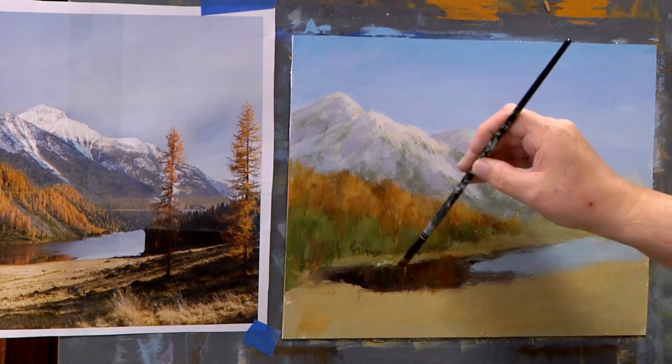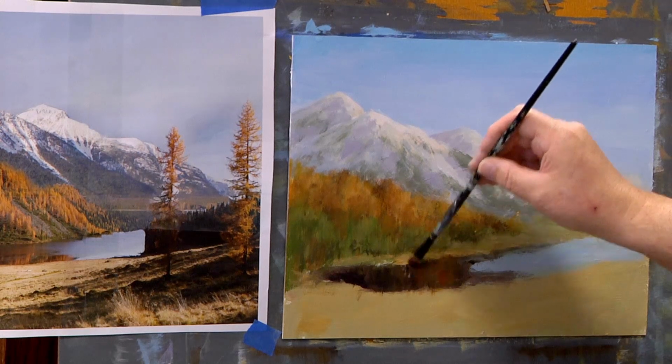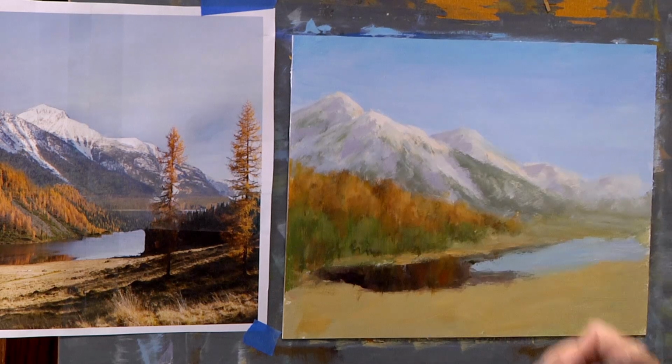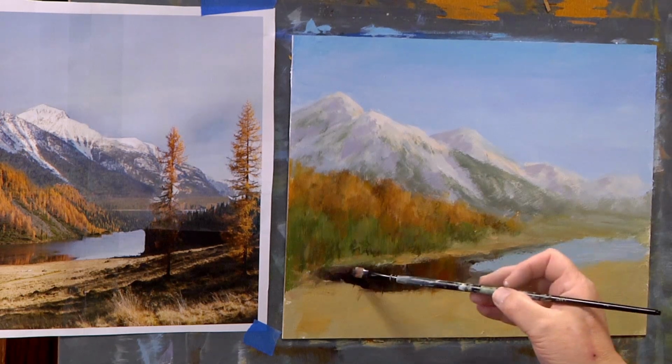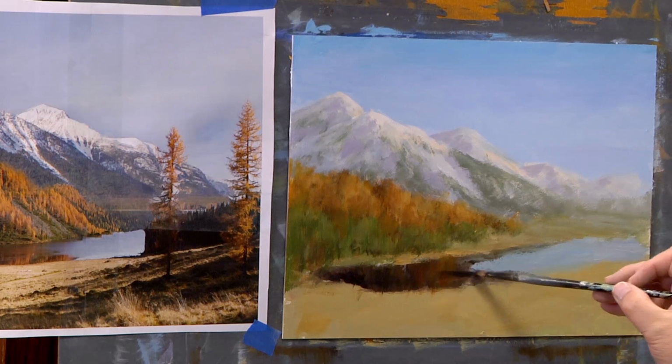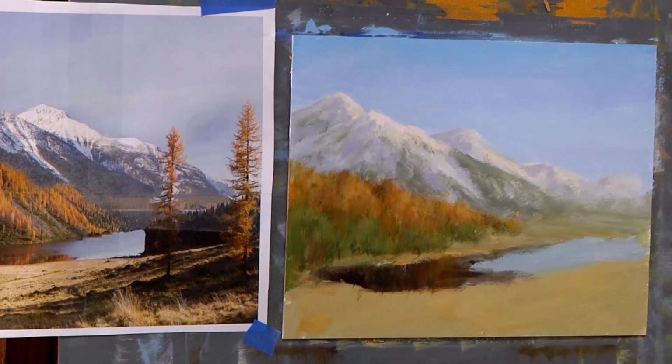Up and down motions of it here, because you're into the reflections. So up and down. You can do a few side to sides to soften something here. There will be kind of a side to side dark right in there, something like that. Okay, and yeah, that looks pretty good.